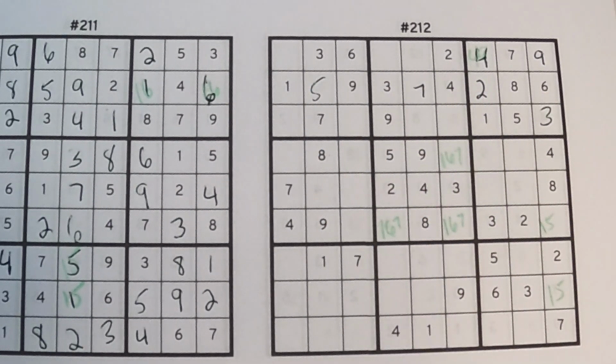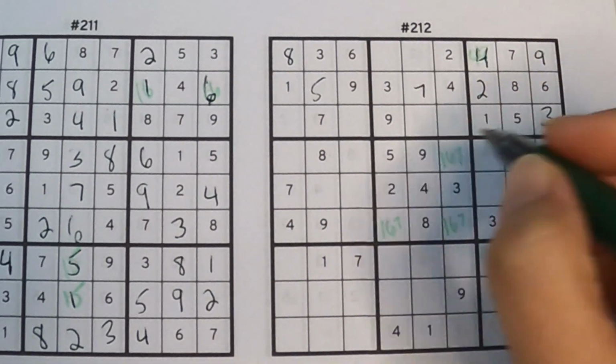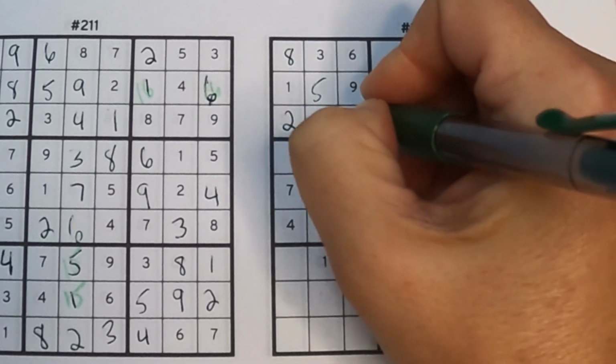For this box, we're missing 2, 4, and 8. We've got 2 and 4 here, so this is our 8. 4 here, so 2, 4.